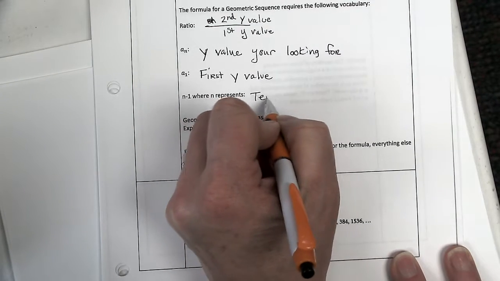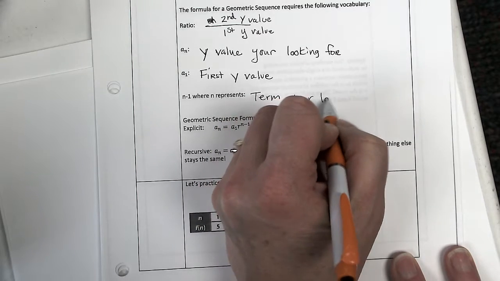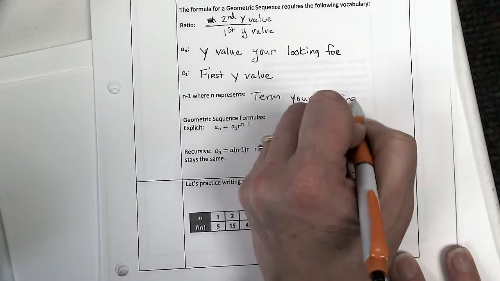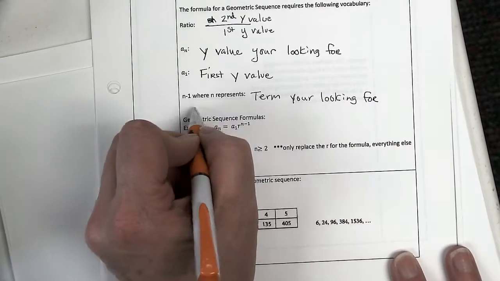When I say the term you're looking for, write this part down. It is the x value. Okay, now let's talk a little bit about that because you have to understand this, okay?